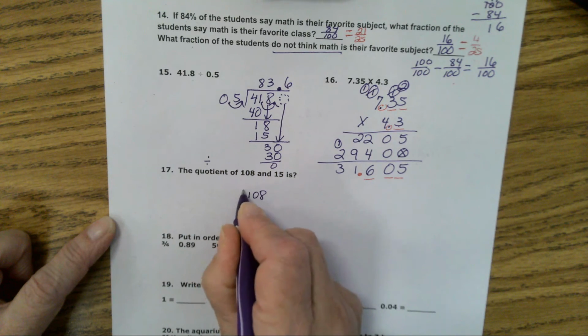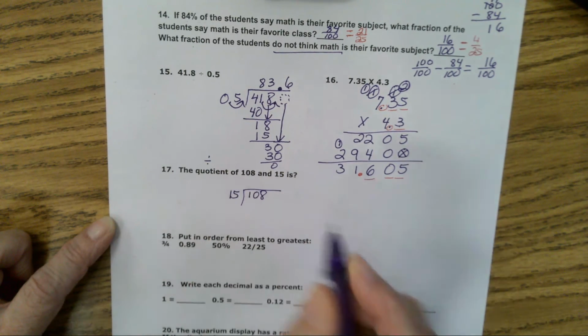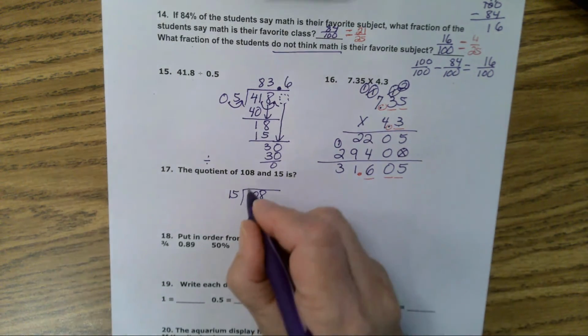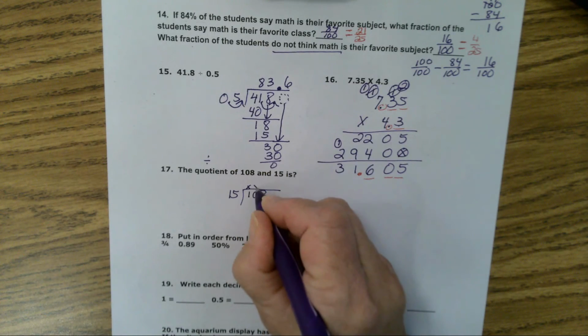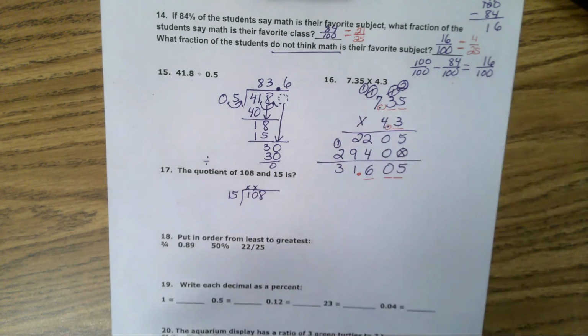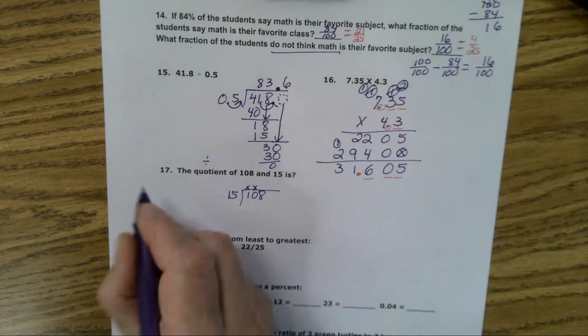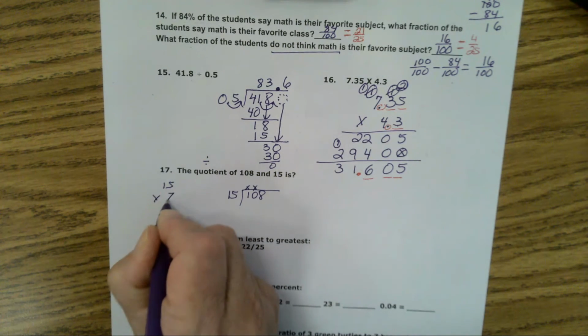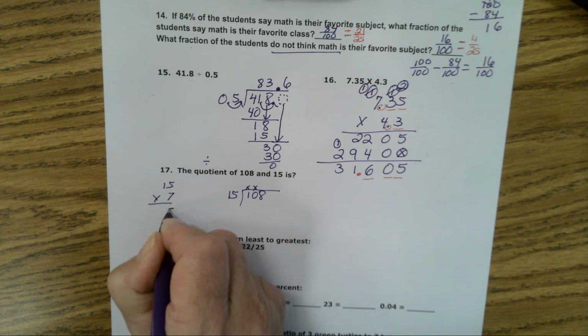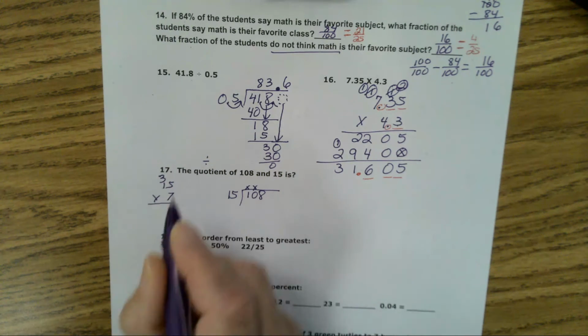108 divided by 15. How many 15s are in a 1? None. In a 10? None. In a 108, what did you get? Is it 6 or 7? 15 times 7. Put down a 5, carry a 3. 7 plus 3 is 105.